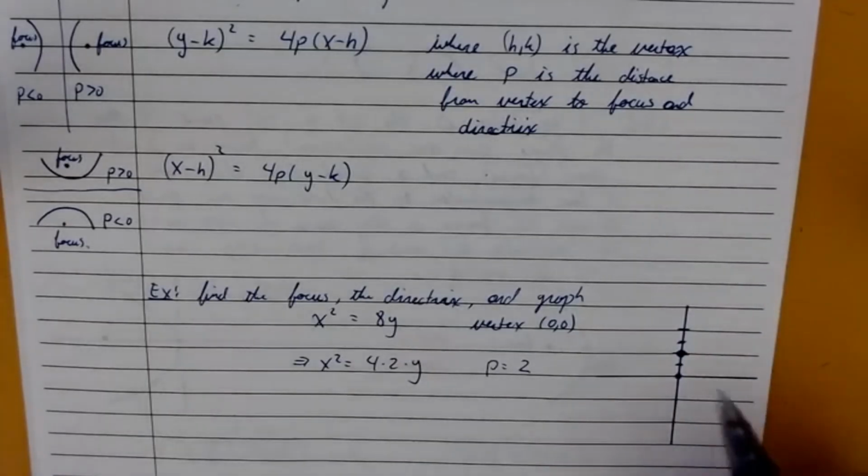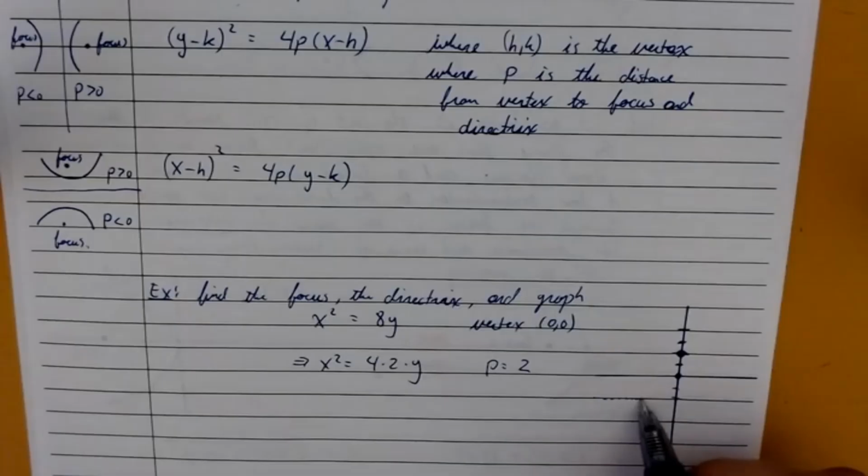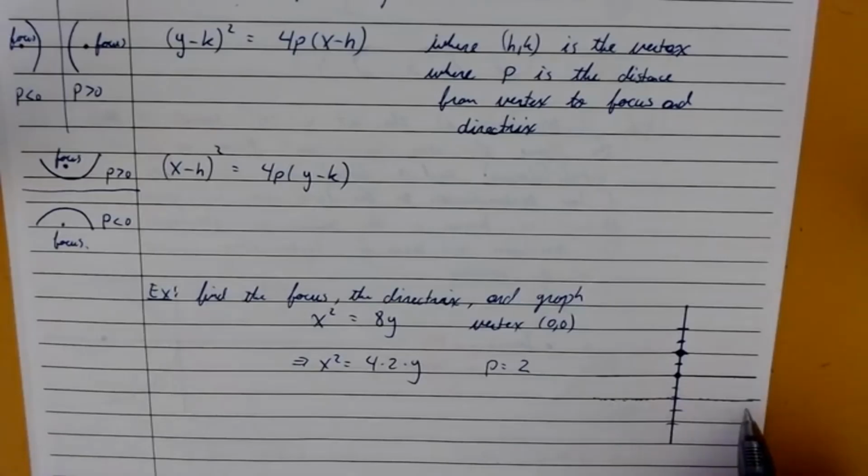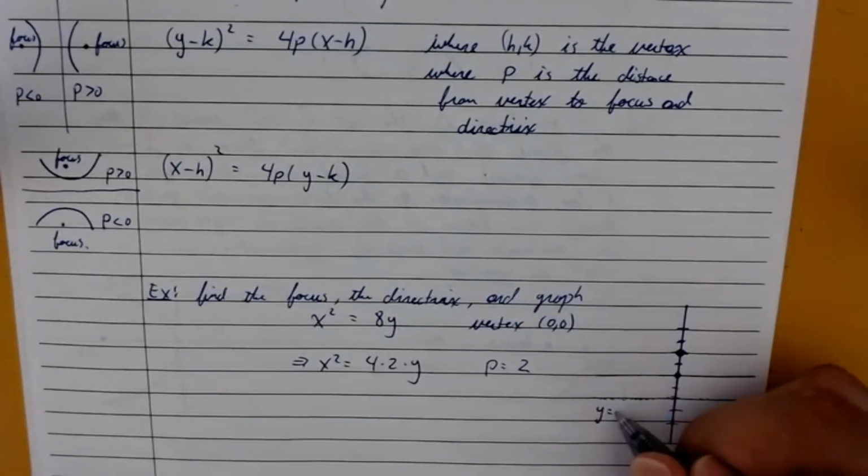My directrix is going to be the same distance, but on the opposite side. So instead of being 2 steps above the focus, we're going to go 2 steps below the vertex, rather, and that will give us our directrix. So now we know the location and the equation of our directrix. It's a horizontal line that's 2 steps below the origin, so that'll be y equals minus 2.